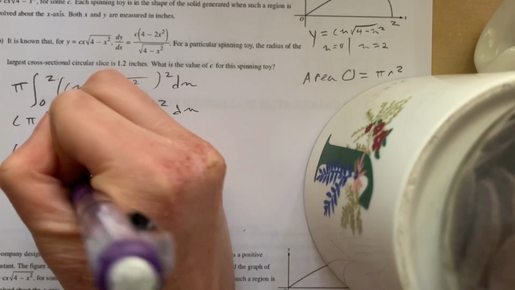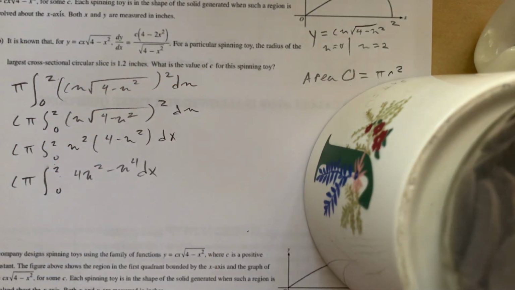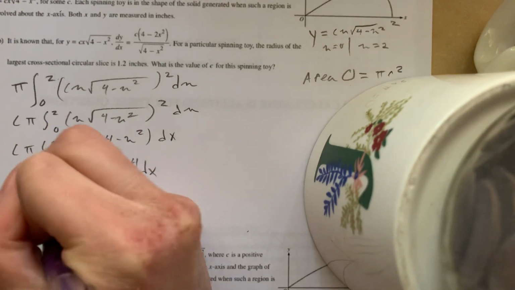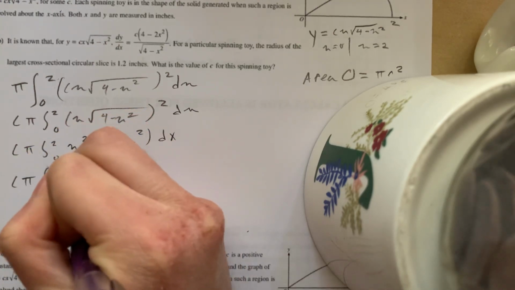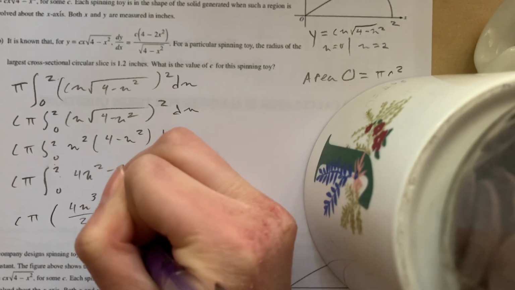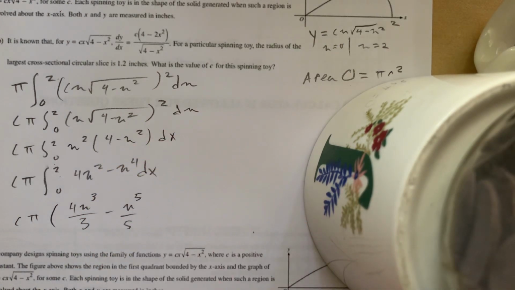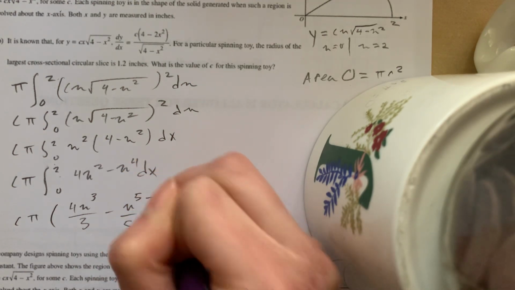So it's going to be 4x squared minus x to the 4th power dx. And now I'm going to use the power rule, I believe that's what it's called. It's going to be 4x to the 3rd power over 3 minus x to the 5th power over 5, from 0 to 2.